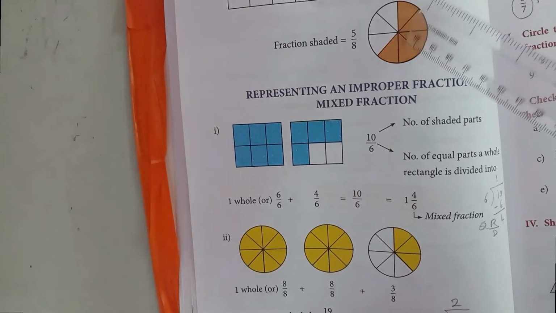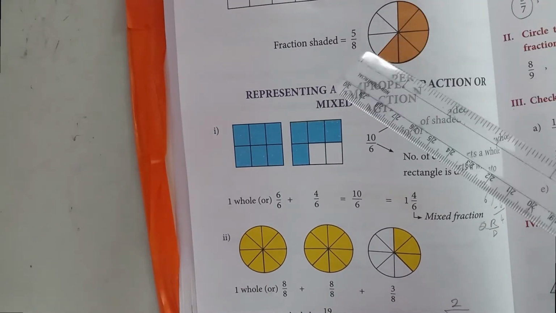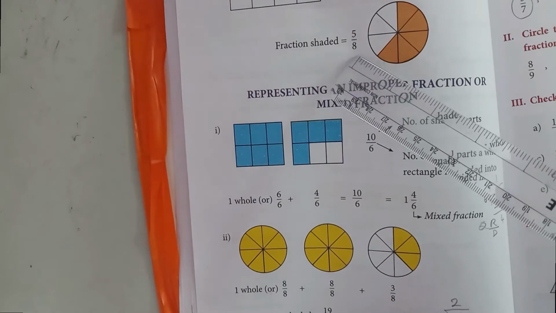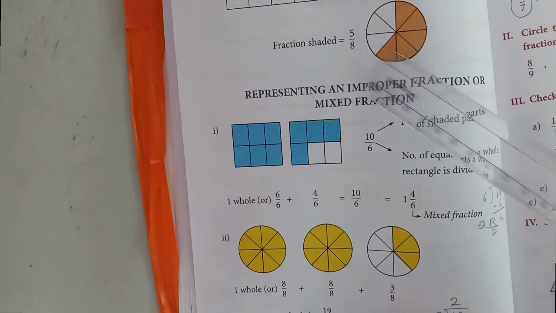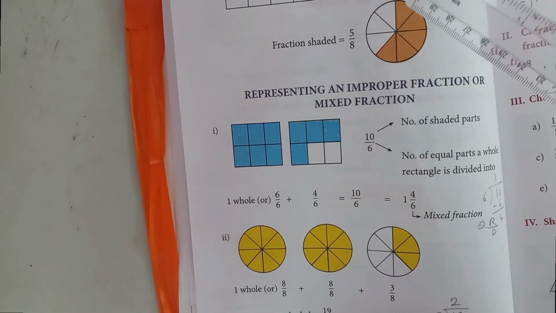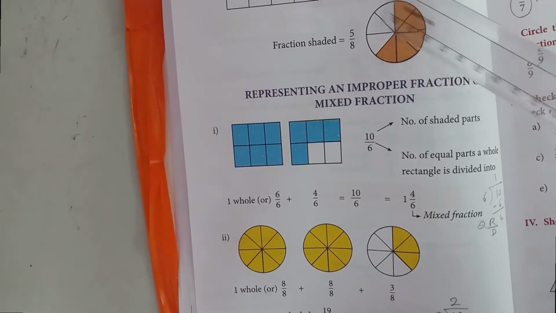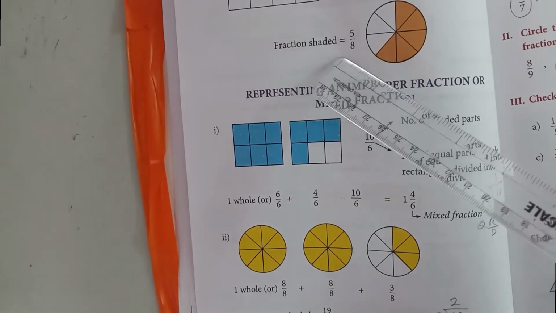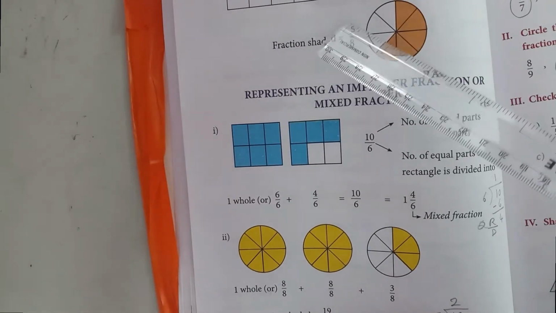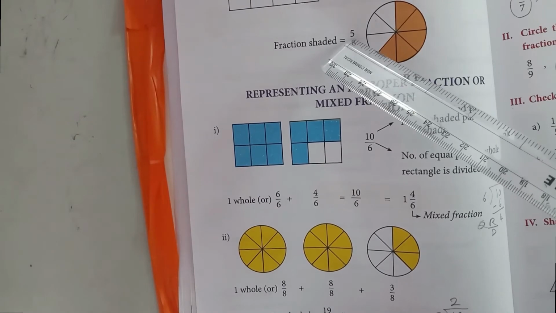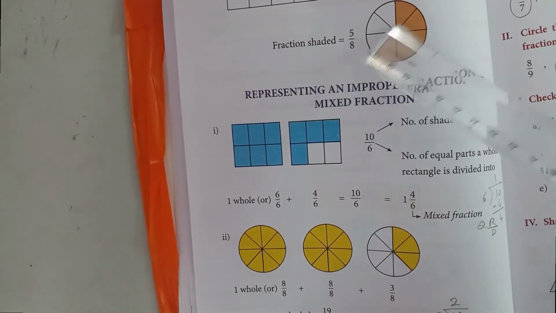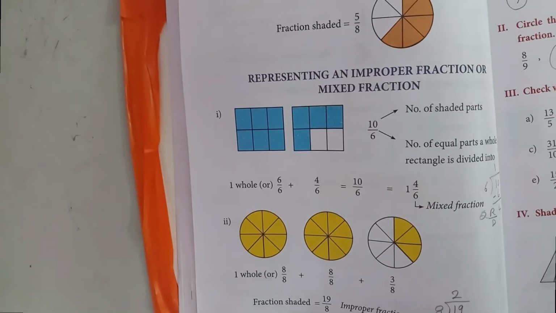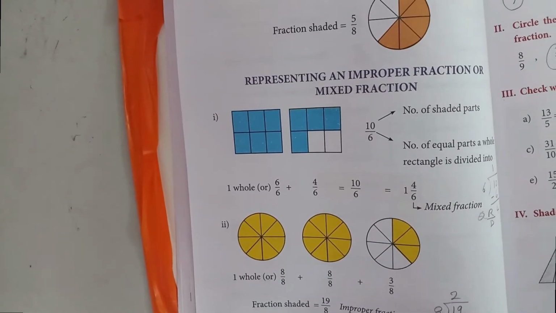Count 1, 2, 3, 4, 5, 6, 7, 8 parts. So 8 will be the denominator. And here they are asking how many fractions are shaded, that is colored. Count how many are colored. 1, 2, 3, 4, 5 are colored. So the fraction, how will we write it? 5 as a numerator, and this is the fraction bar, and this 8 is the denominator. So 5 by 8. Now, representing an improper fraction or mixed fraction, here we shall see.